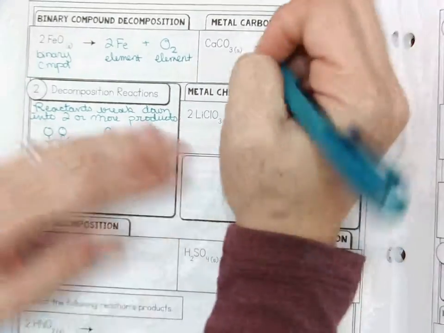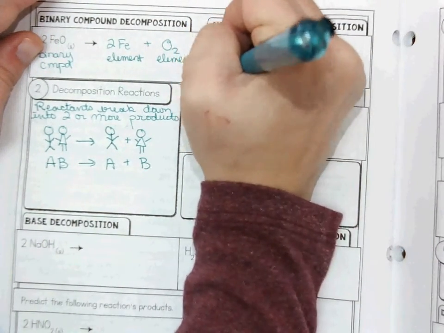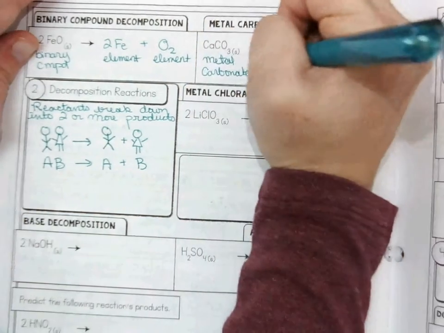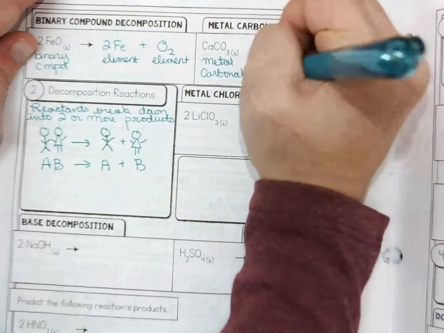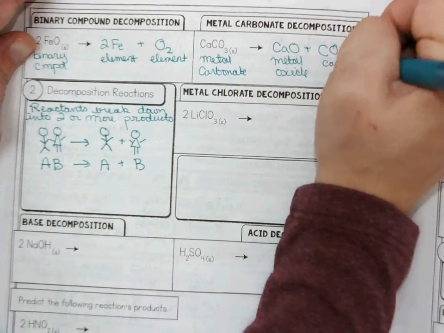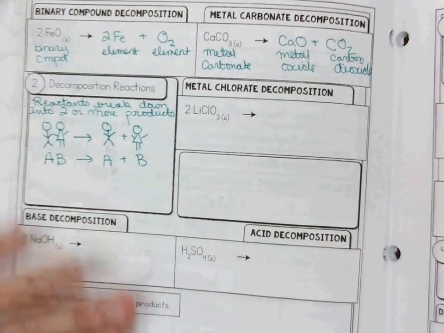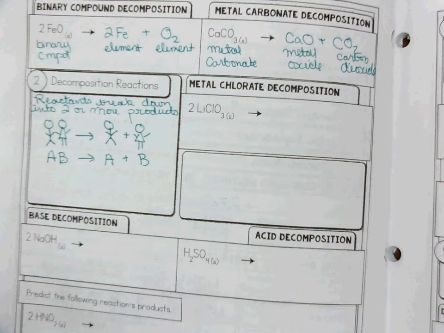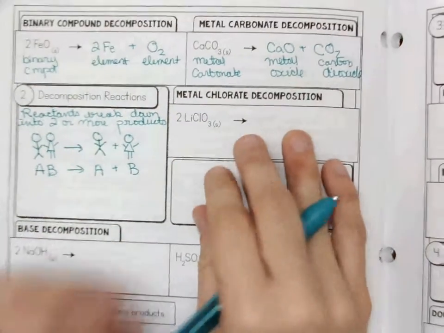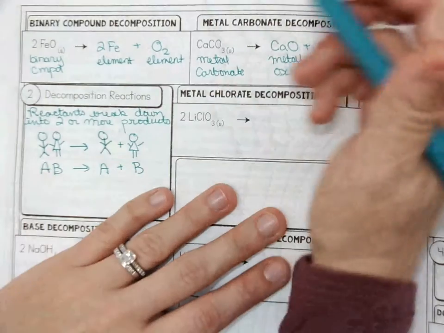Here we have a metal carbonate breaking down into a metal oxide and carbon dioxide. And then a metal chlorate, a reaction of a metal chlorate.